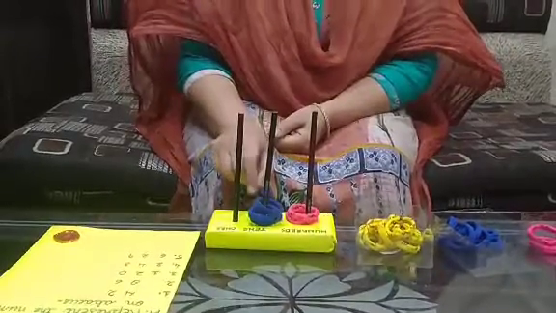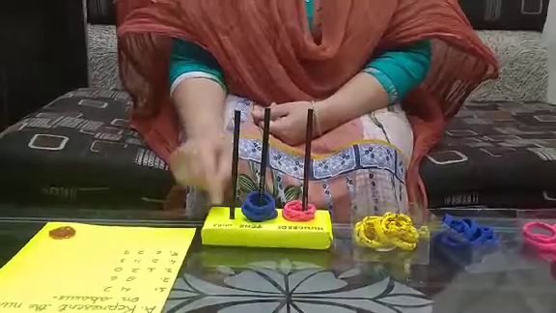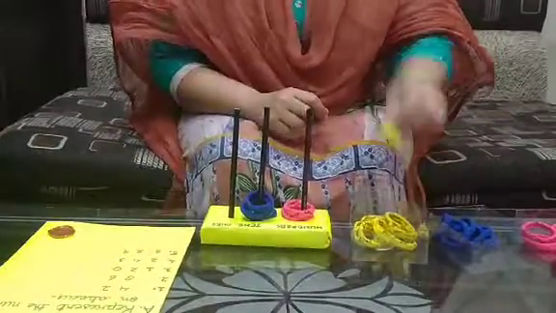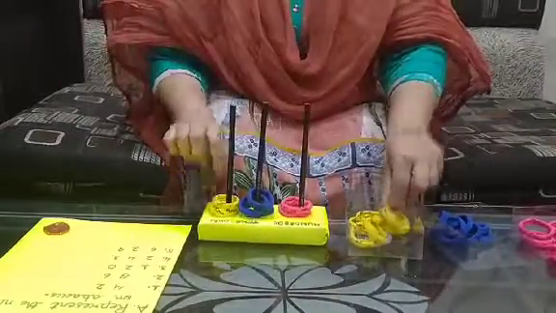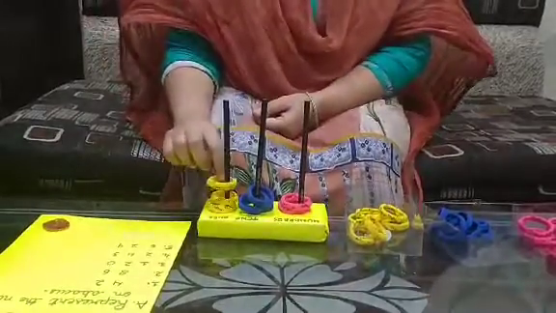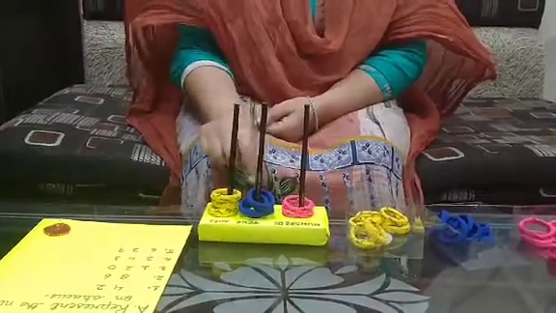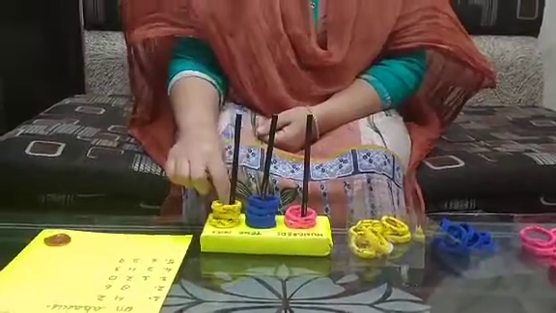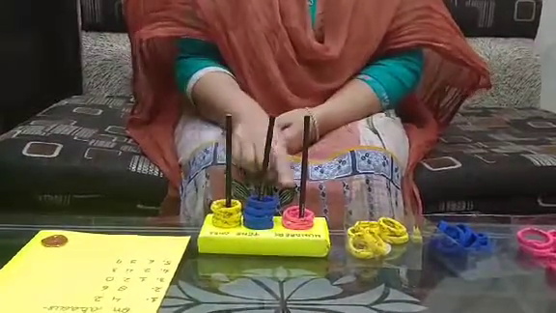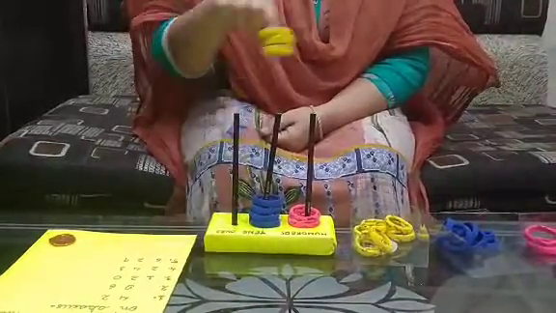There are 4 bands in the tens place. And how many bands in the ones place? 3 bands. 1, 2 and 3. So the number represented is 200, 40, and 3: 243.